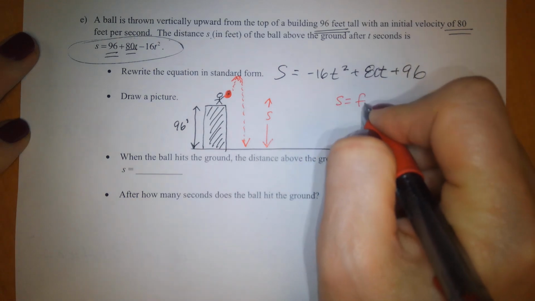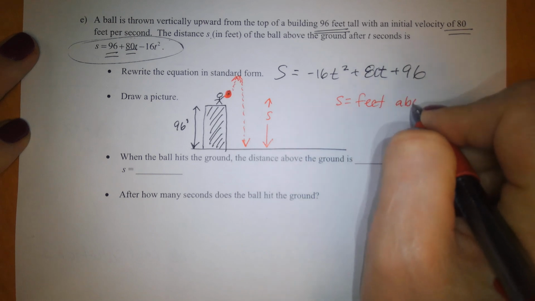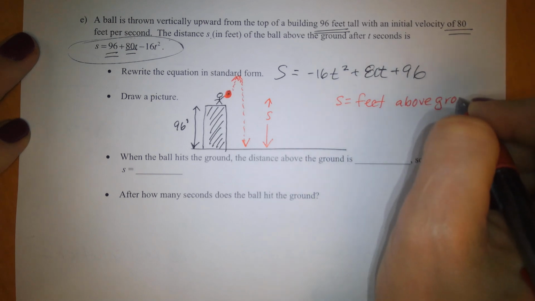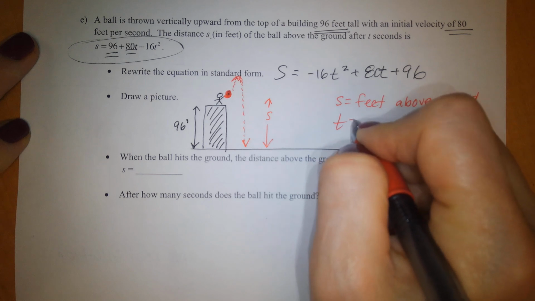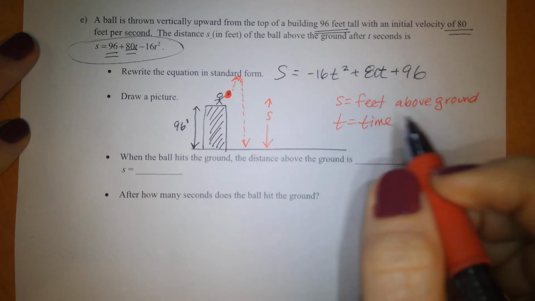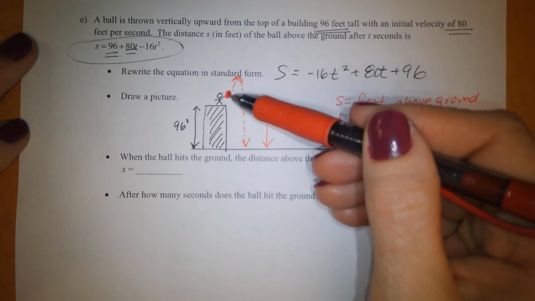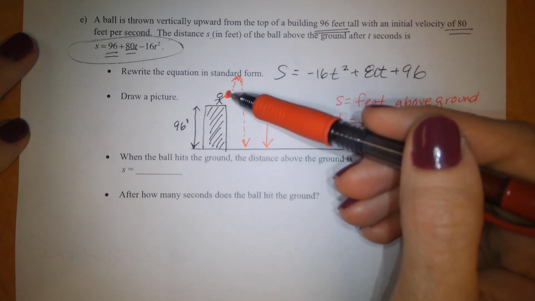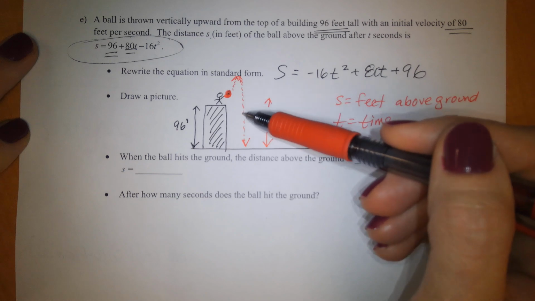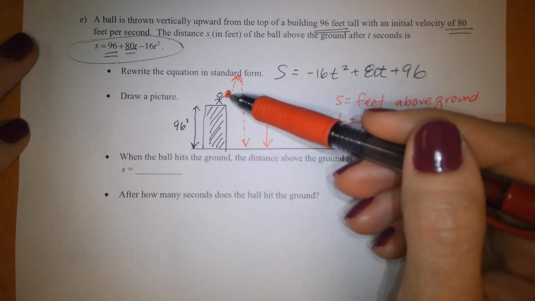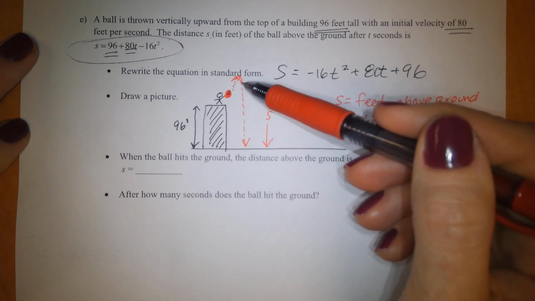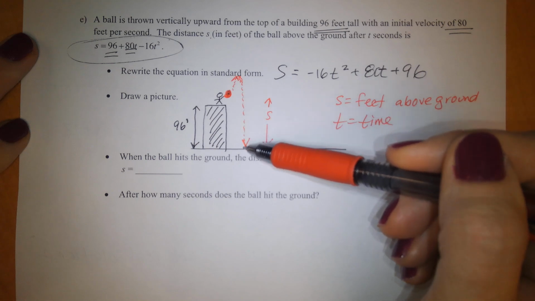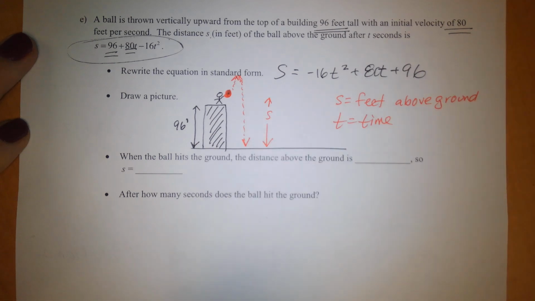So s is in feet above ground. t is the time. At initial time 0, the ball's still in your hand. And after a certain amount of time has elapsed, s is going to get bigger, bigger, bigger, and then it's going to start getting smaller, smaller, smaller again until it hits the ground.